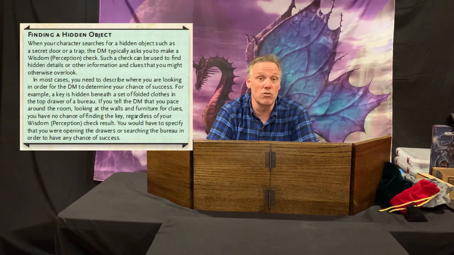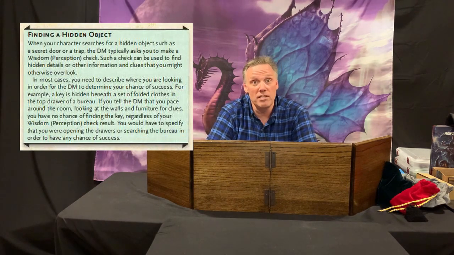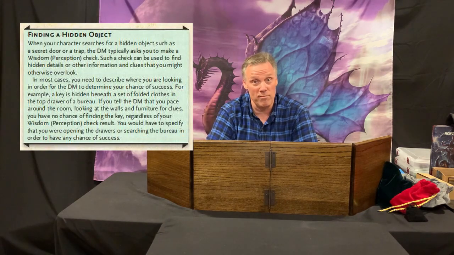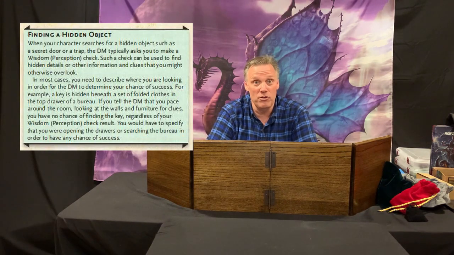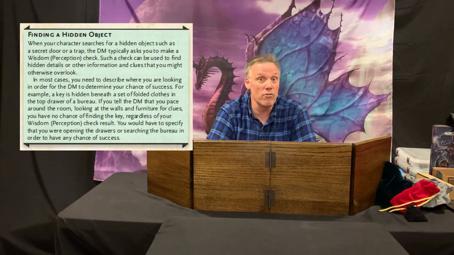When your character searches for a hidden object, such as a secret door or a trap, the DM typically asks you to make a Wisdom Perception check. Such a check can be used to find hidden details or other information and clues that you might otherwise overlook. Did you catch that? Secret doors, traps, or any other hidden objects such as a key, a door, a portal, or anything else, searching for those calls for a perception check, not an investigation check.